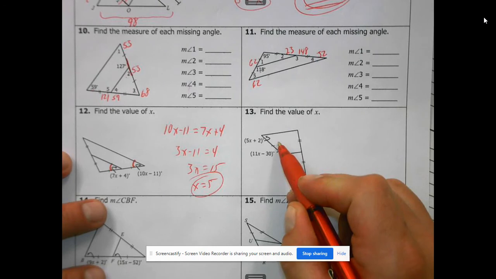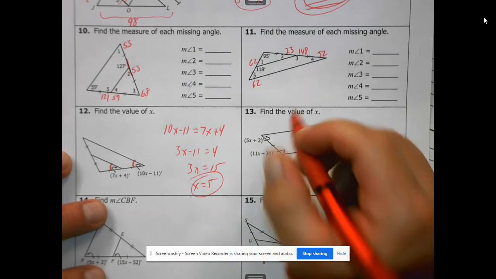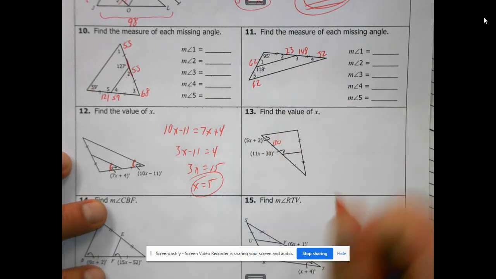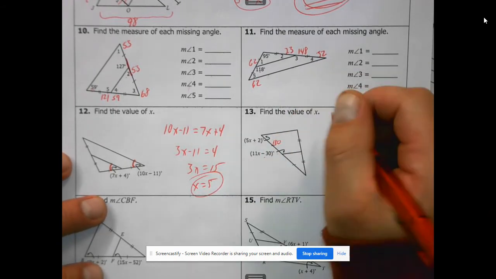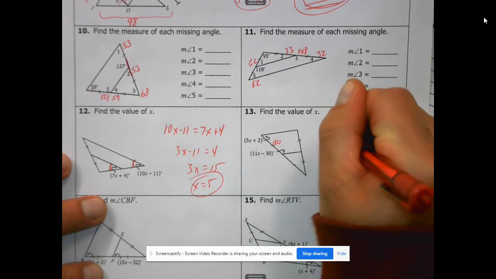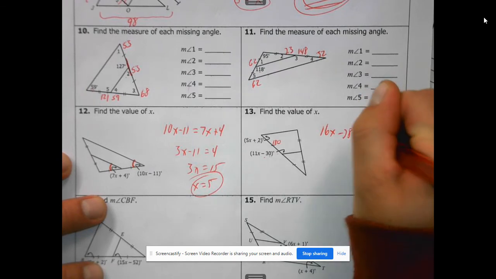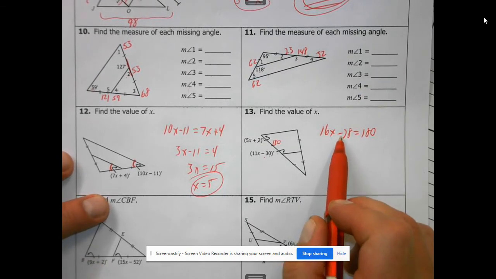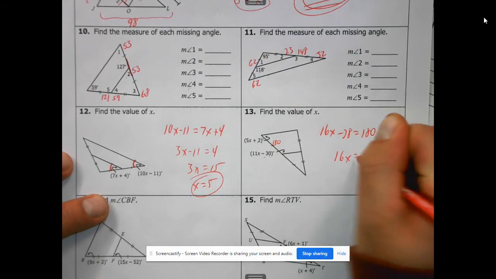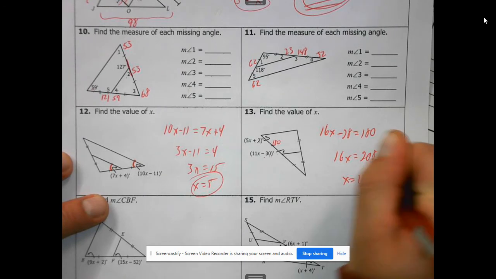These two angles right here are consecutive interiors. So that means they add up to 180. So this one plus that one equals 180. If I add them up, I have 16x. 2 and negative 30 is negative 28. That equals 180. I'll add the 28 to both sides. So 16x is 208. Divide that by 16. X is 13.